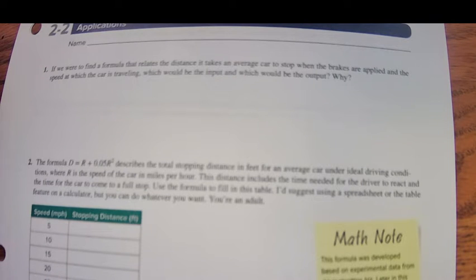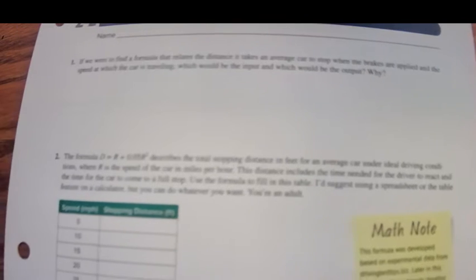In section 2.2, we're going to go over looking at formulas and inputs and outputs. And we're also going to get pretty good at using our calculators.